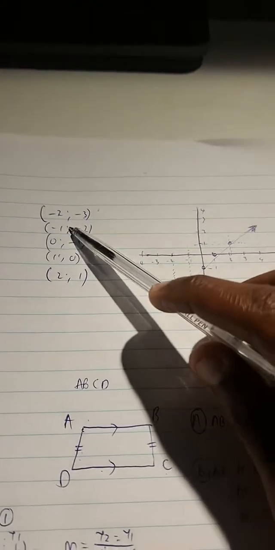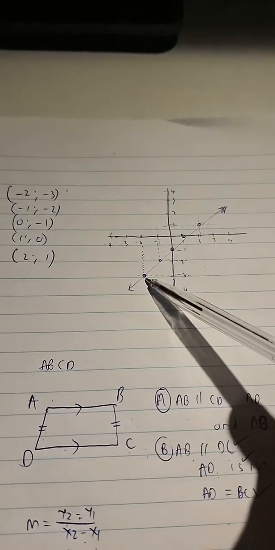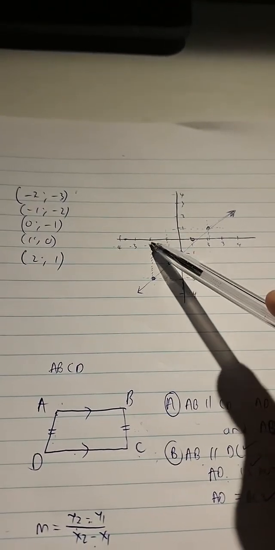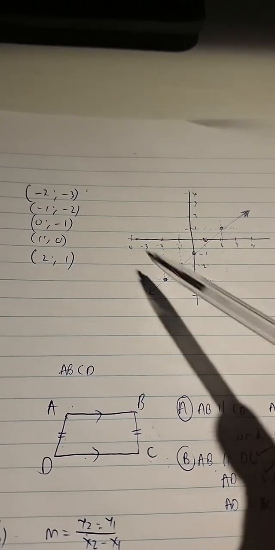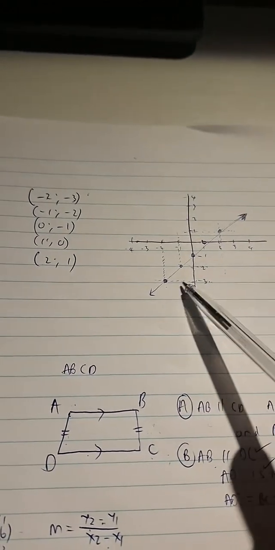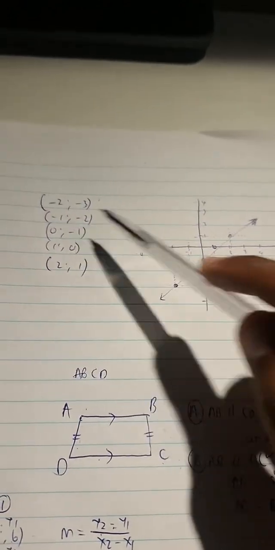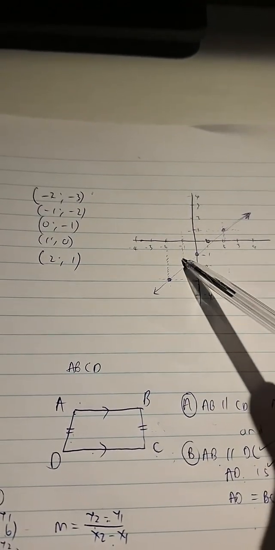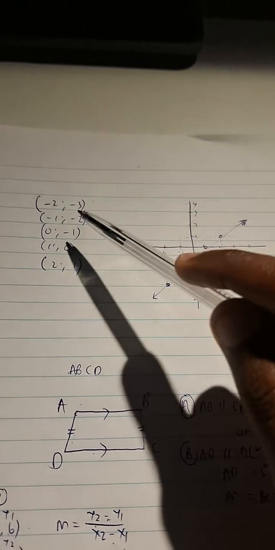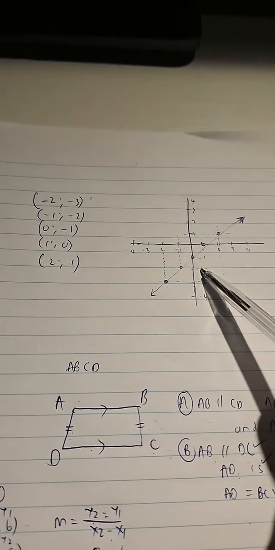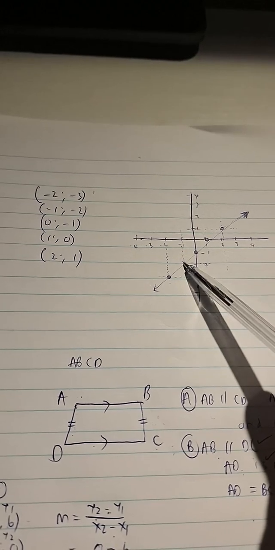Guys, this is very important, that when you take your table, if you want to sketch point by point, x is -2. X is -2 is everywhere on this vertical line. Y is -3. It's everywhere on this horizontal line. Where do they meet? They meet there. X that is -1, that's everywhere on this vertical line where -1 is. And then y that is -2 is everywhere on this horizontal line. Where do they meet? They meet there.